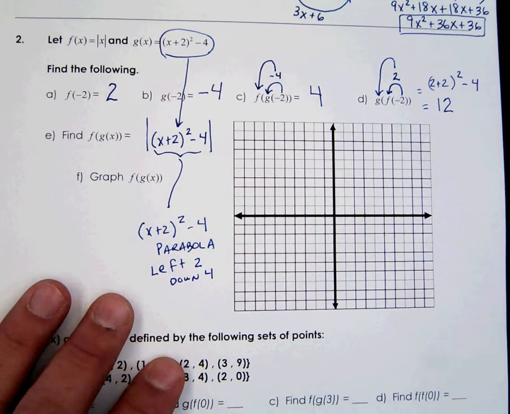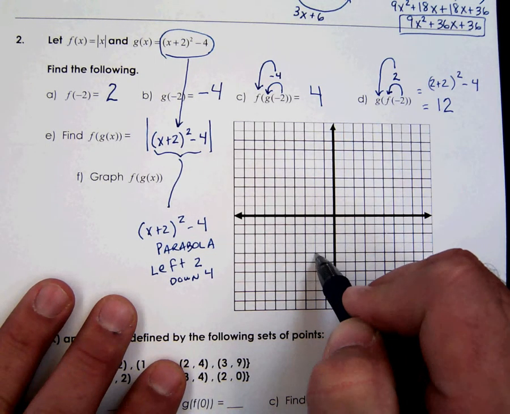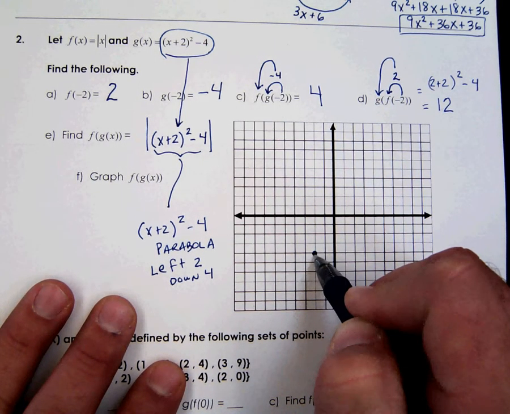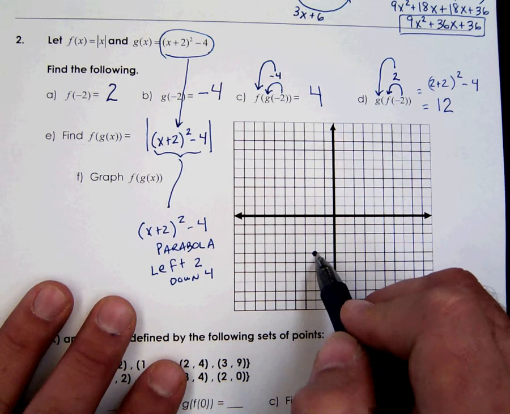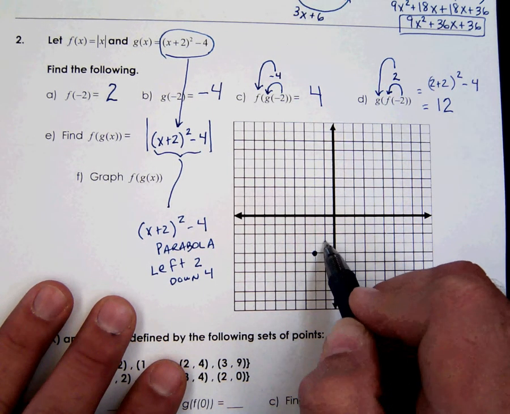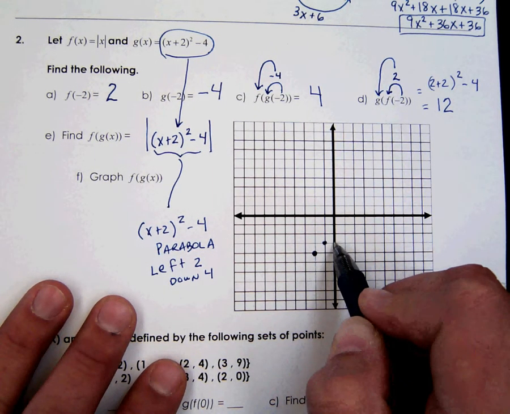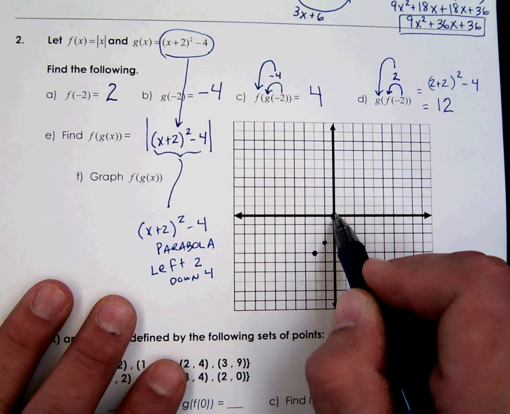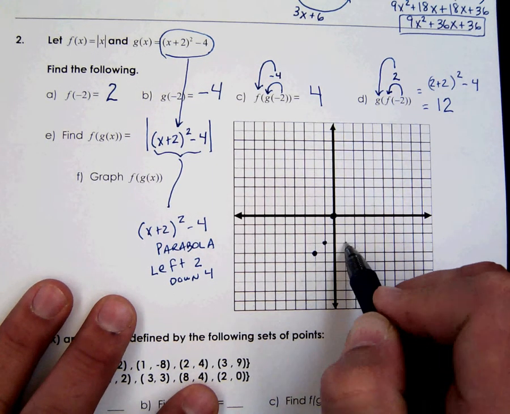So let's graph that basic parabola. Let's move left 2 and down 4. This will be a nice review of graphing a translation. From there, that's your vertex. A parabola's parent function goes 1, 1, back to the vertex. 2, 4, because 2 squared is 4. Go back to the vertex. 3, 9.